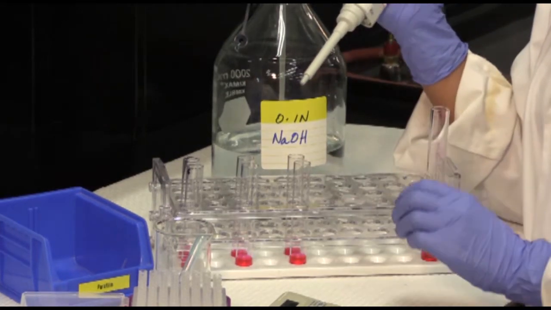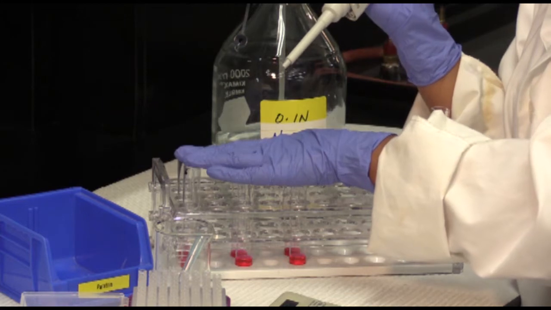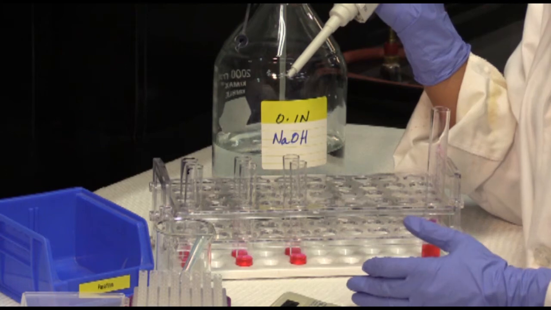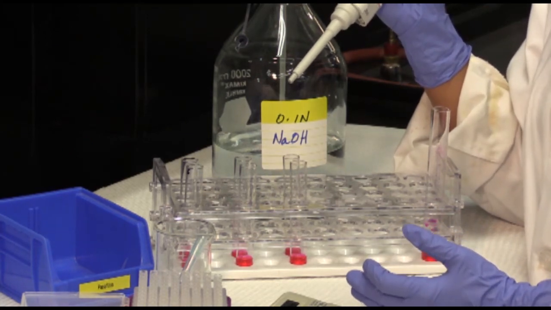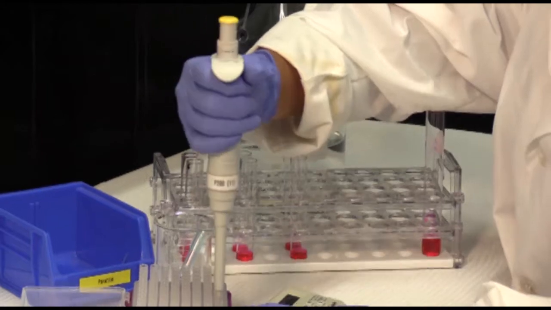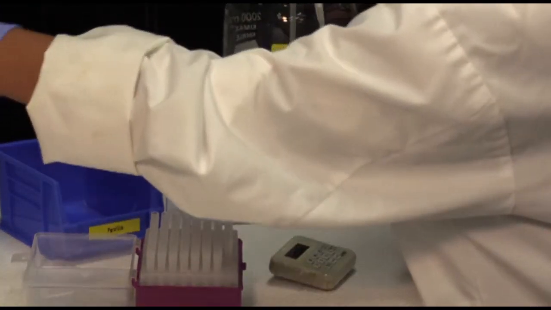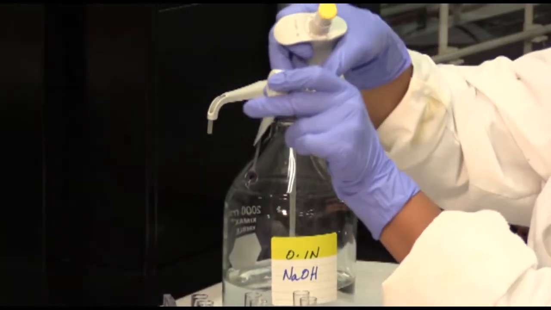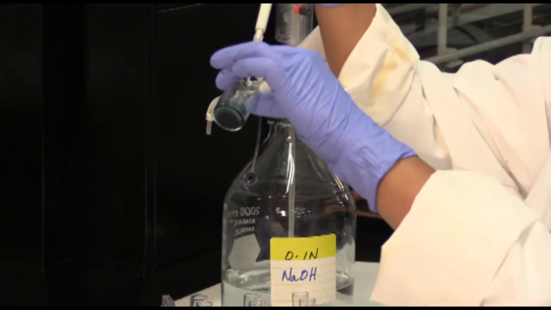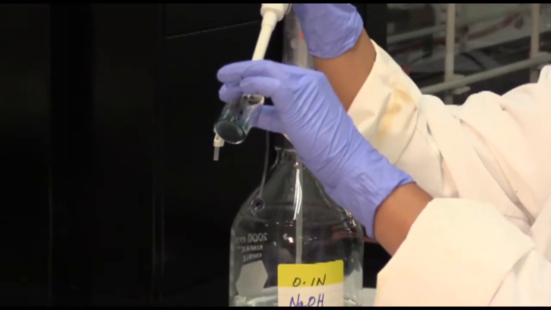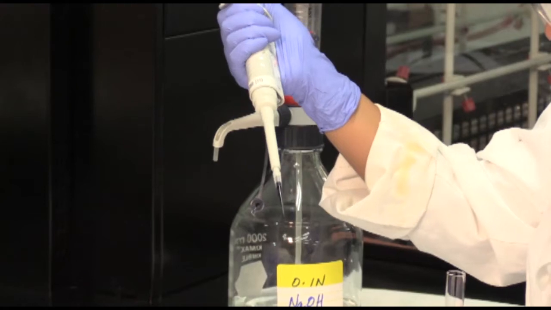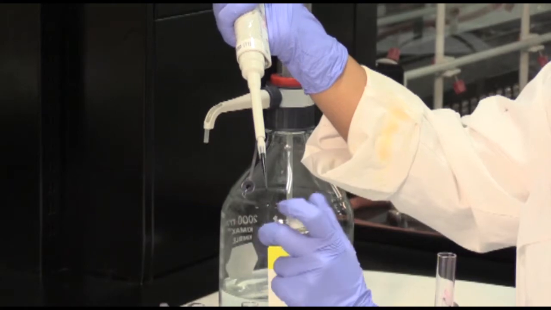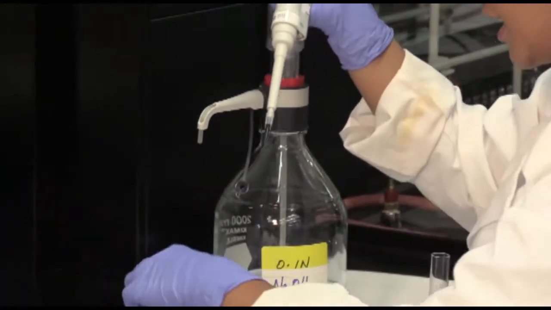The one other thing is we're going to run all of these 6 test tubes for the same amount of time. So you want to stagger the start times. I would recommend about 30 seconds. So insert your pipette tip, dispense the amount of enzyme that you need, again return it back on ice.